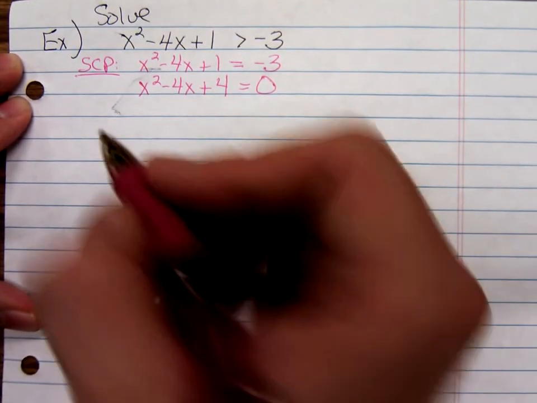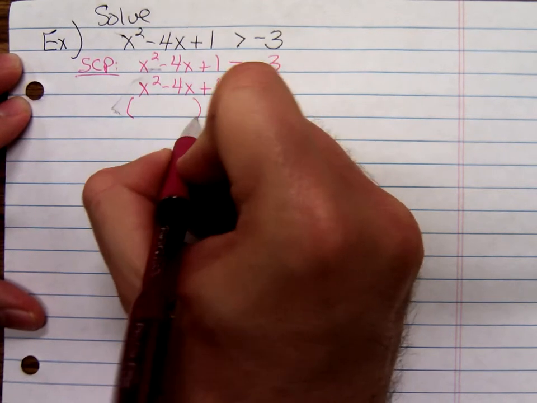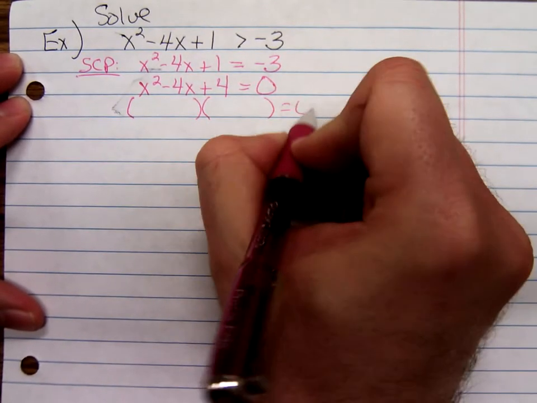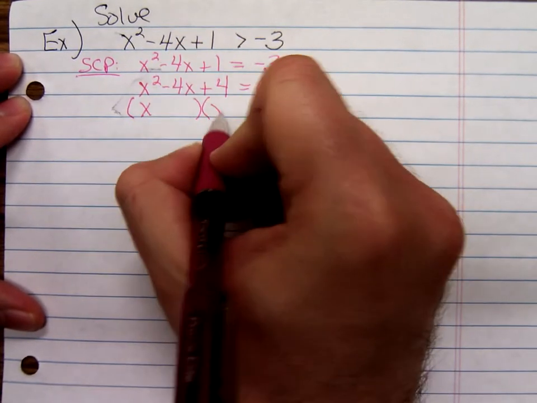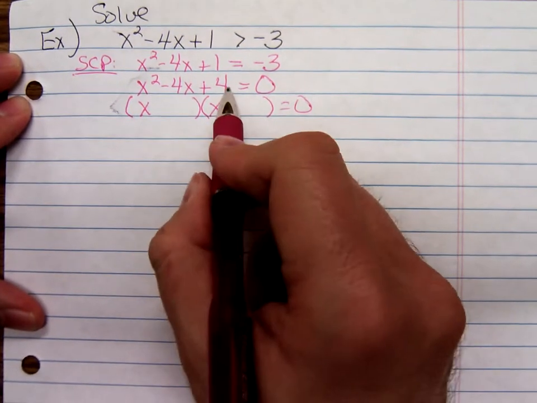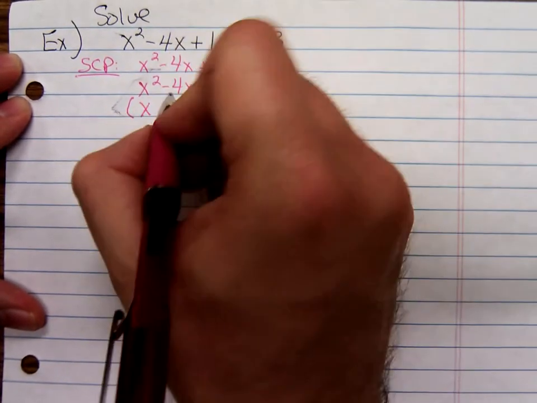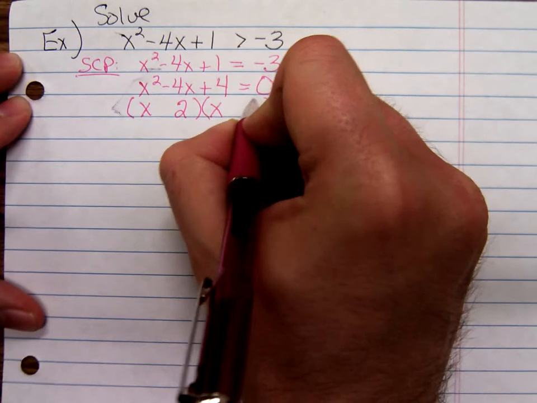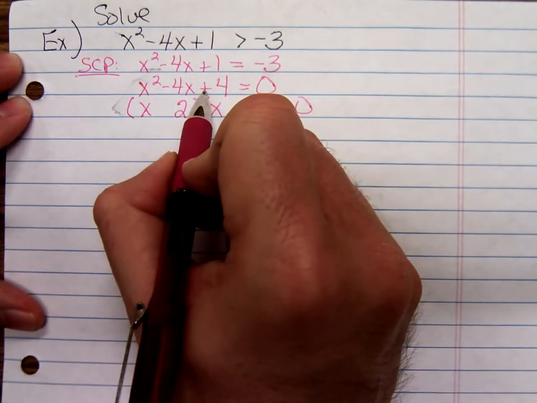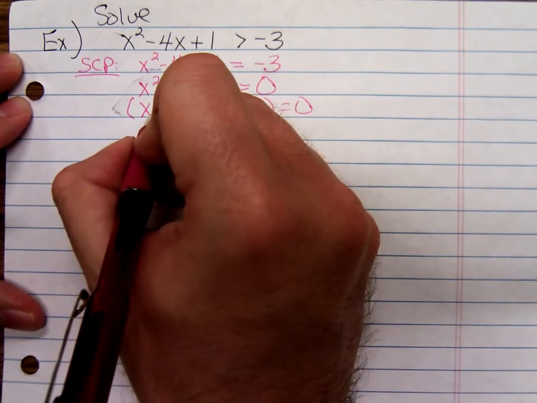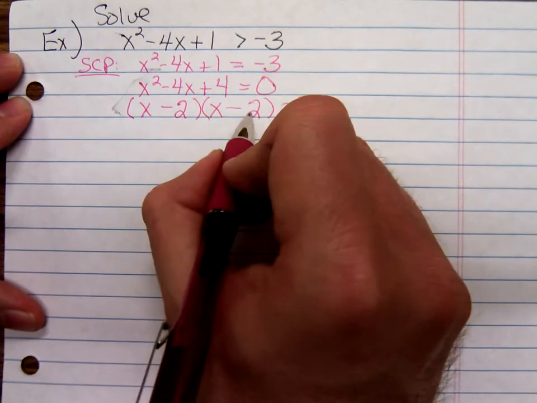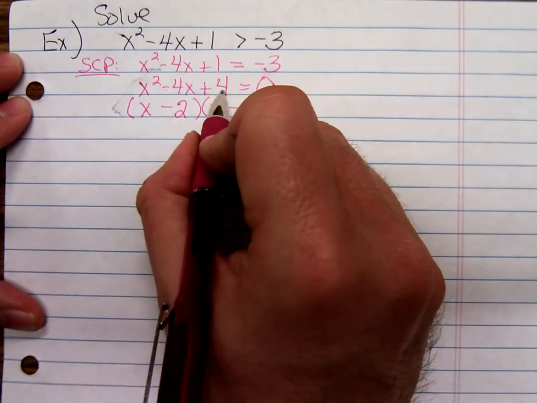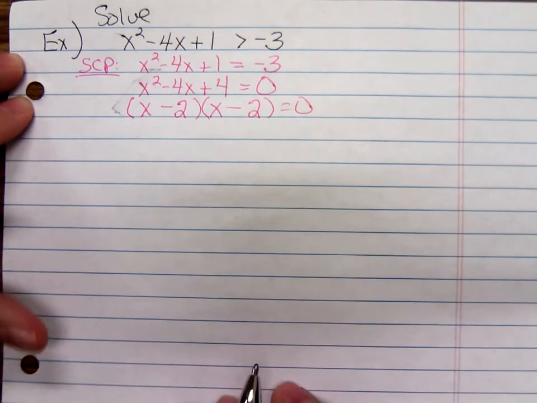Now I'll try to factor it. X and x. 1 times 4, 2 times 2. Well, 2 times 2, second sign is plus, so 2 of the first. We want these 2's to multiply together to give a positive 4, but add together to give a negative 4.